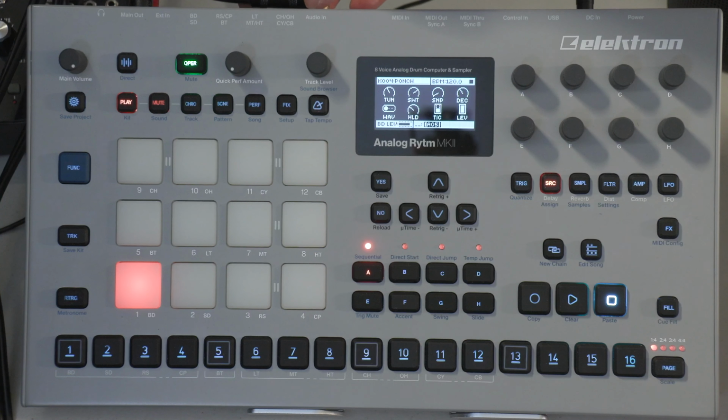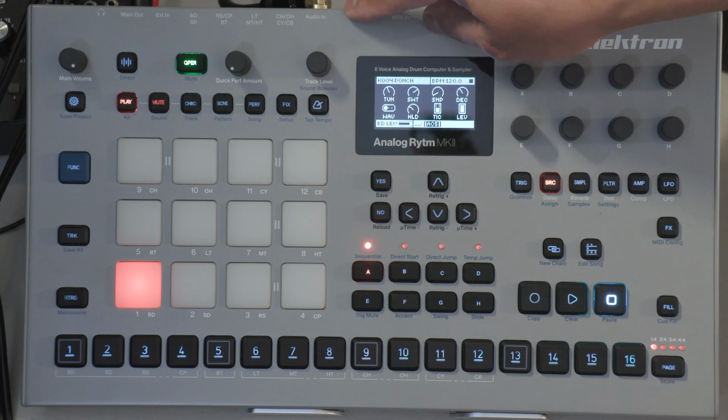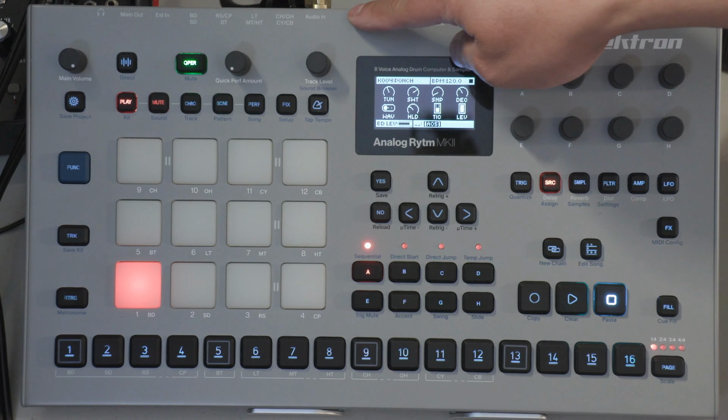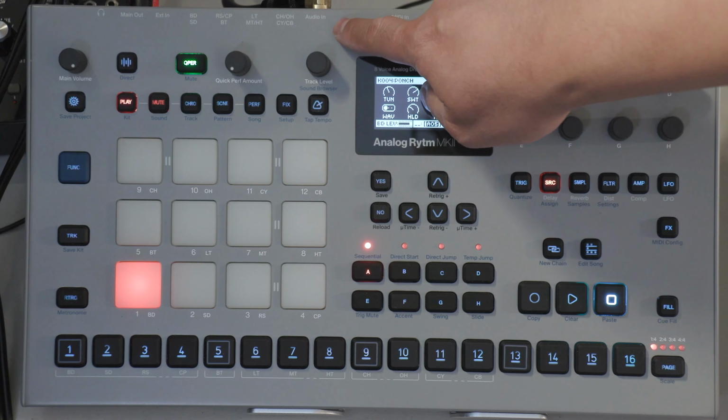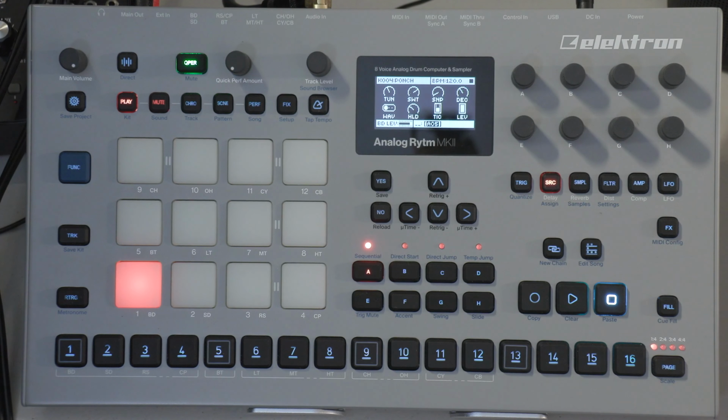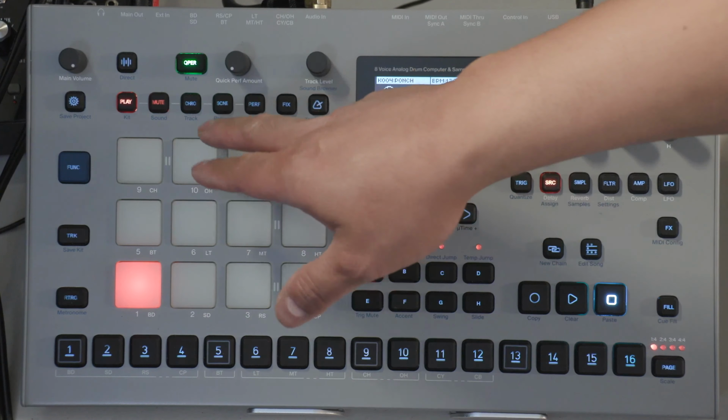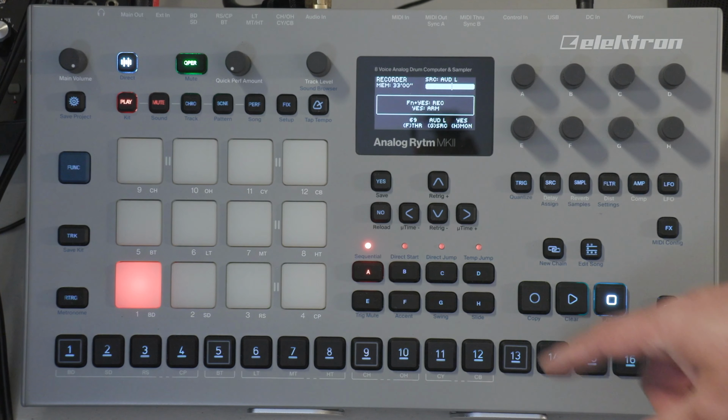Right now I have a Moog Mother 32 plugged into my Analog Rhythm up here, and I have it just plugged into the left input. Once you have that, you go over to the direct button over here. That takes you to the sampling menu.